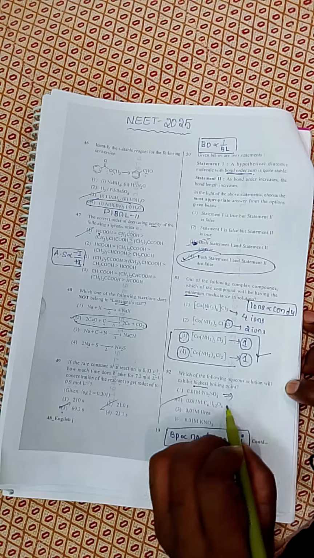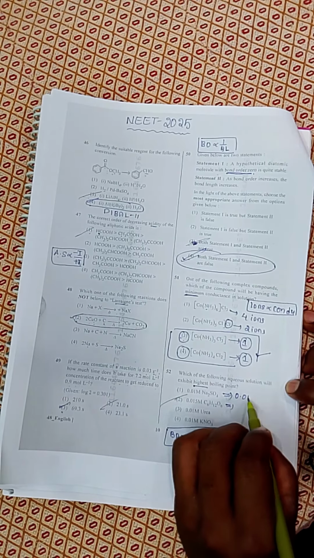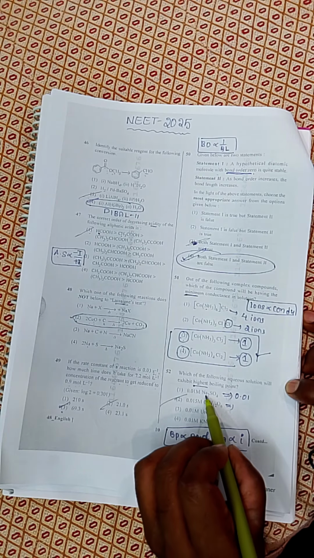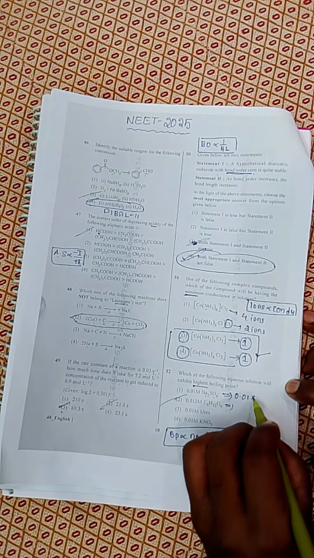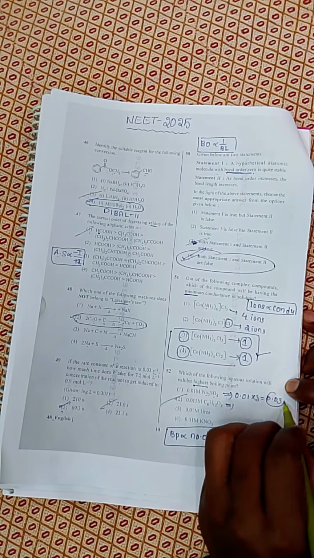In the first one, 0.01 mole of Na2SO4: 2 sodium ions and 1 SO4 2- ion, total 3, that is 0.03 ions.